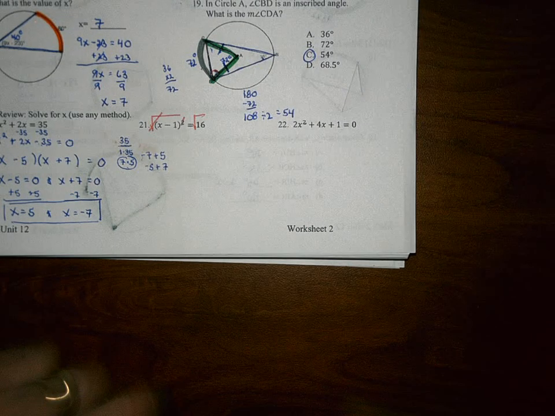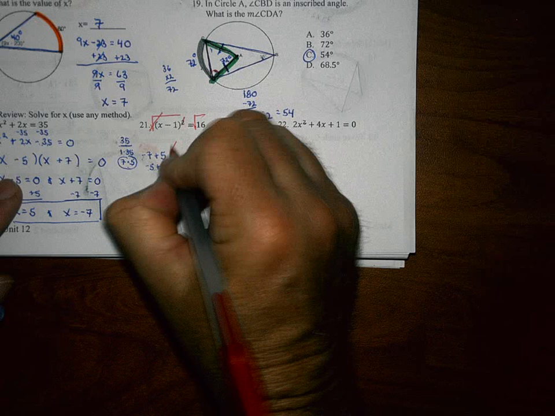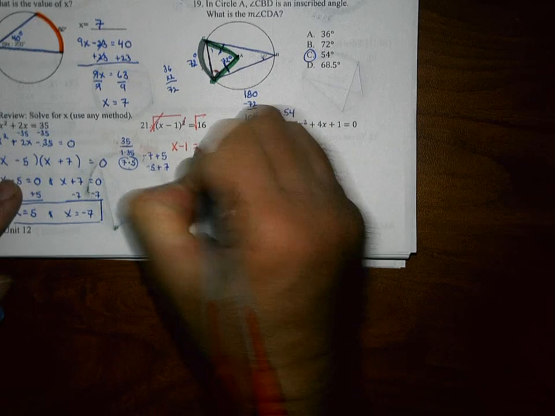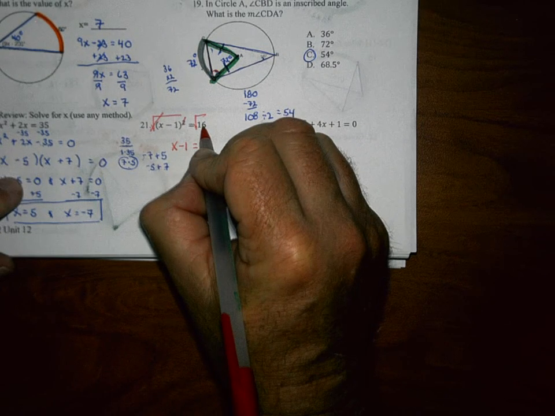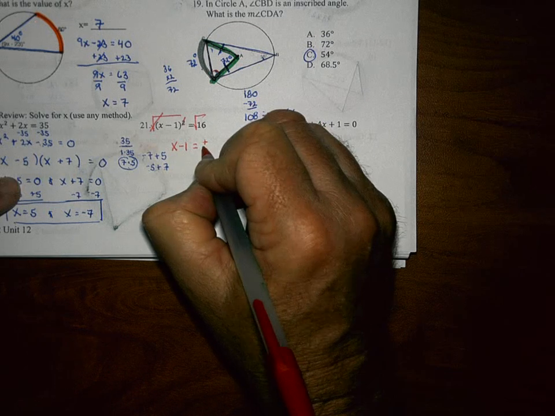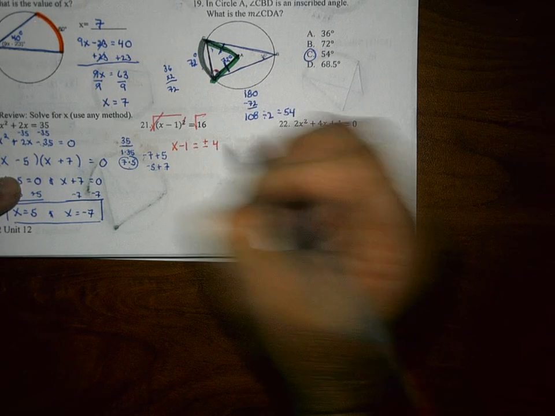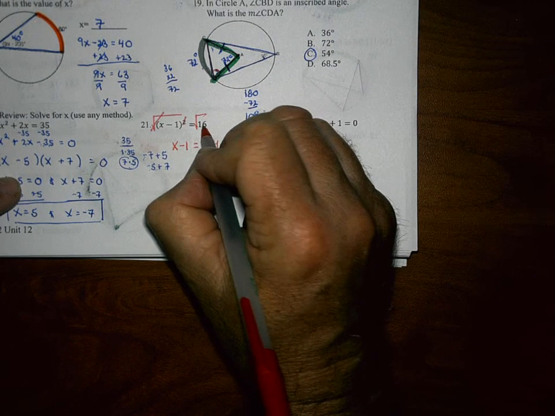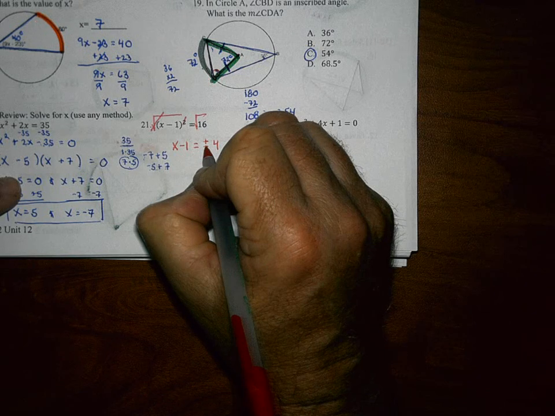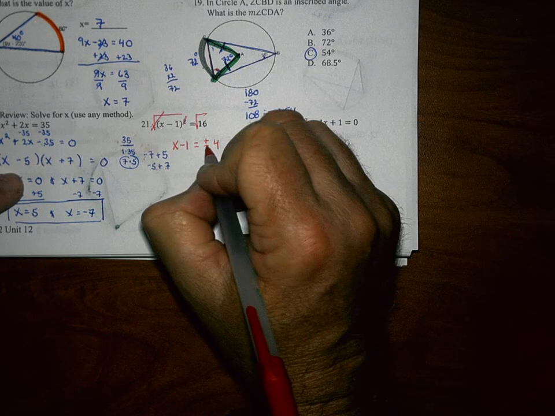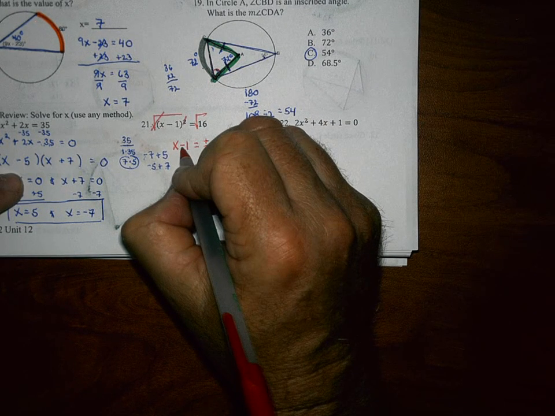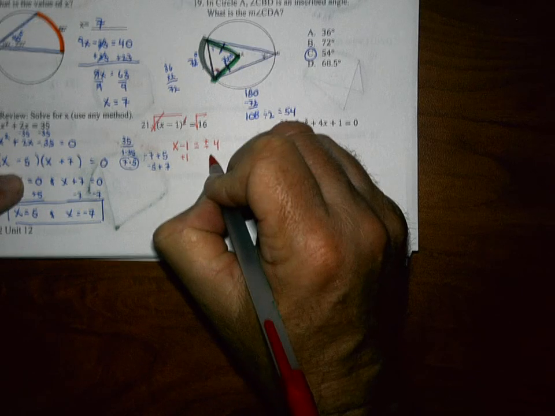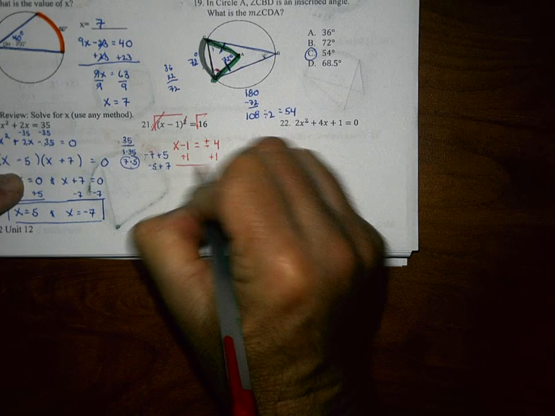And then my equation becomes x minus 1 equals, and what's the square root of 16? Well, remember, it's positive or negative 4. Positive 4 times positive 4 is 16. Negative 4 times negative 4 is 16. Now I need to solve for x, so I'm going to add 1 to both sides. These ones will cancel out.